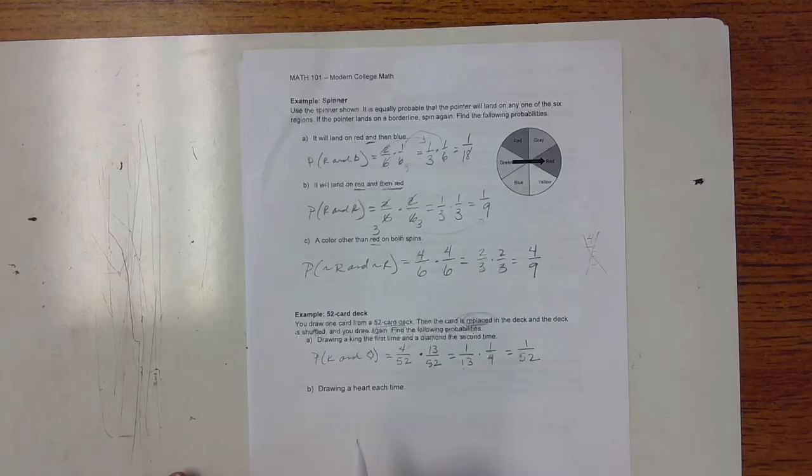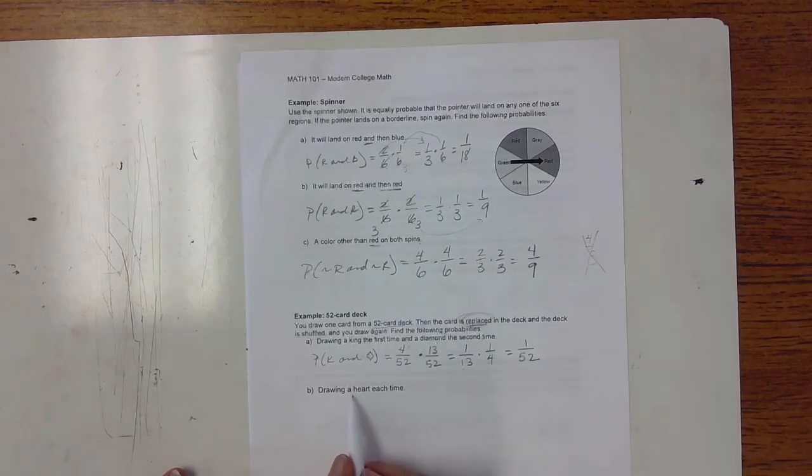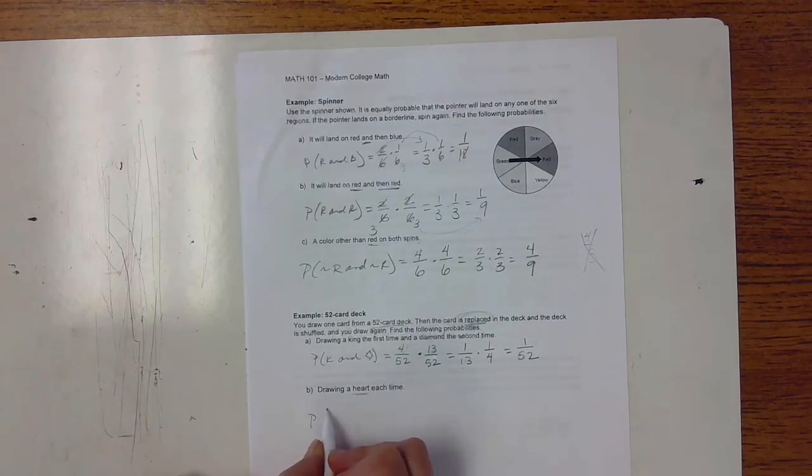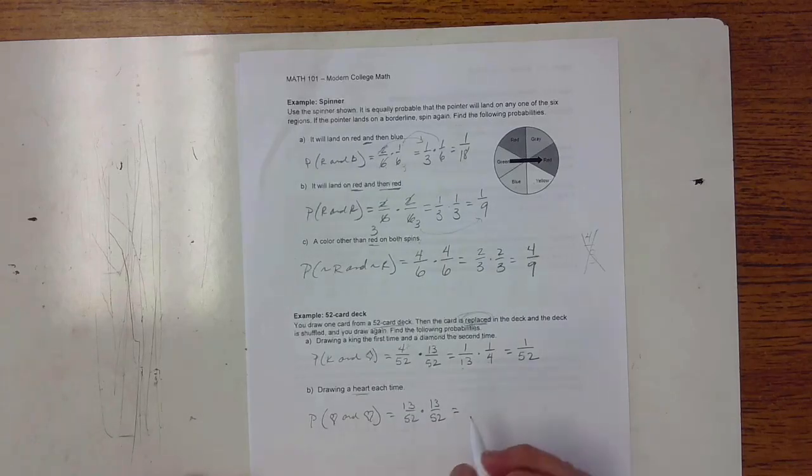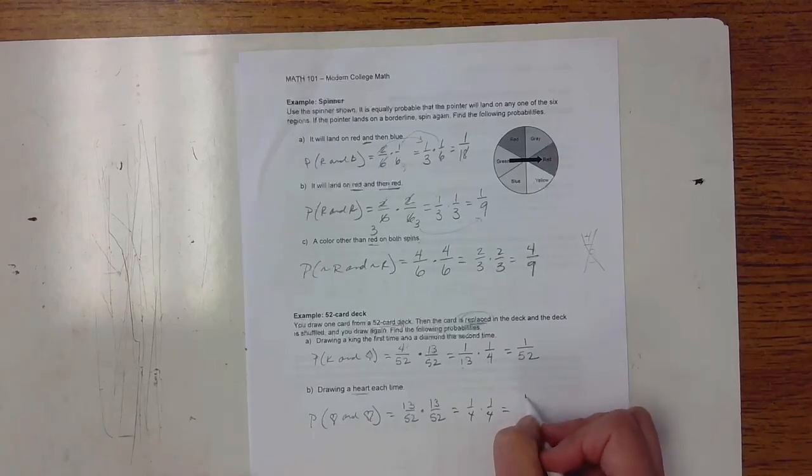The next time we're going to draw twice, and each time we're going to get a heart. But remember, we are replacing it. So I'm going to say the probability of getting a heart and a heart. My probability of getting a heart would be 13 out of 52, times 13 out of 52 again. Then I would simplify to 1/4 times 1/4, and in this case the final answer will be 1/16.